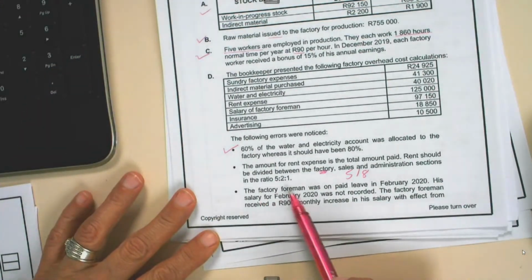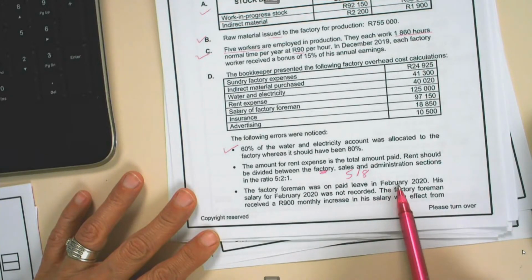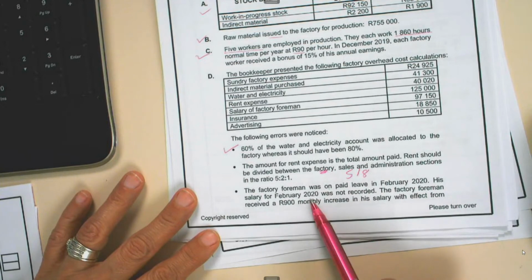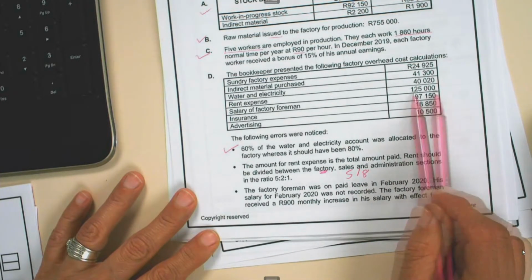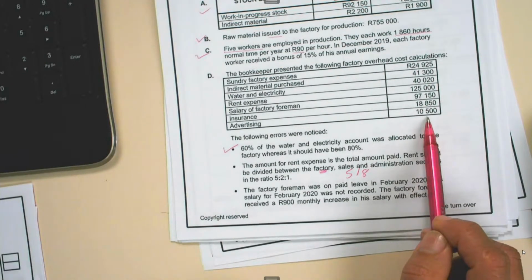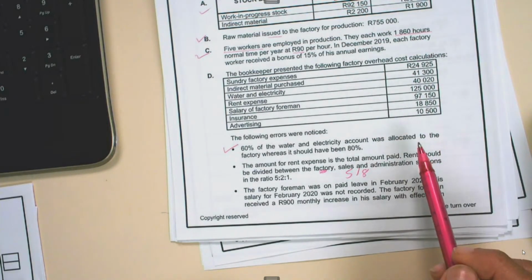The factory foreman was on paid leave in February 2020. His salary for February was not recorded. So the salary we have, that 97, is only for 11 months up to the end of January.